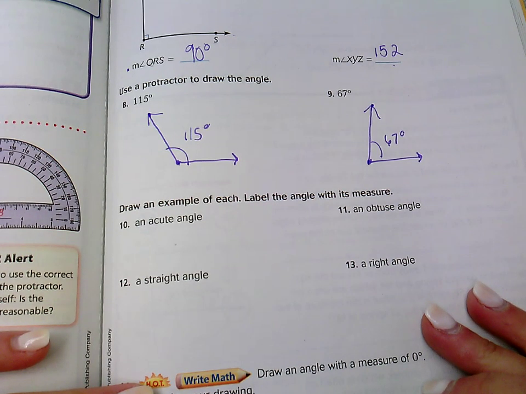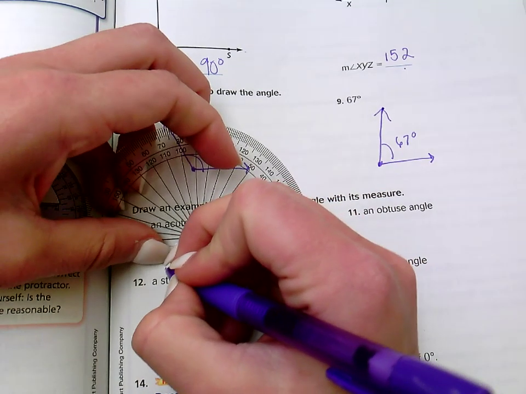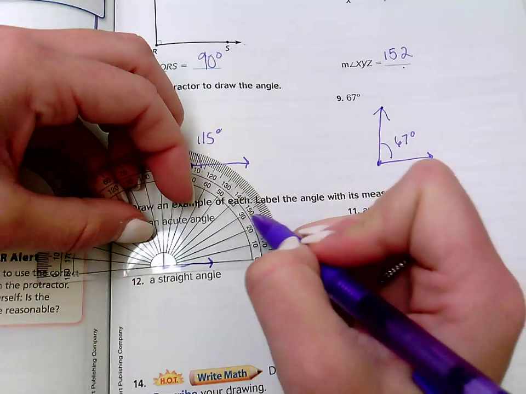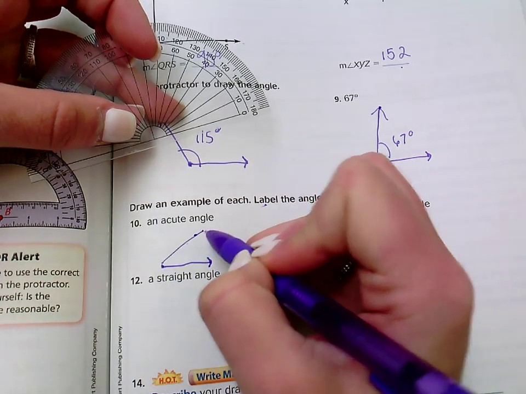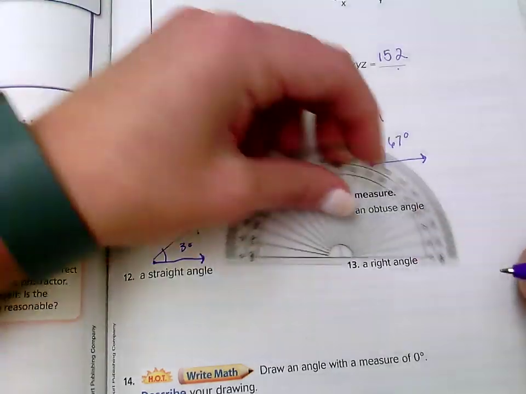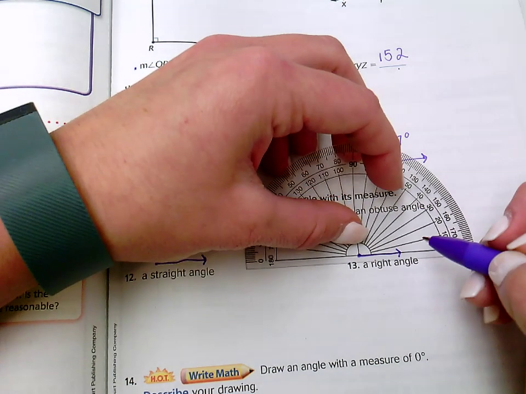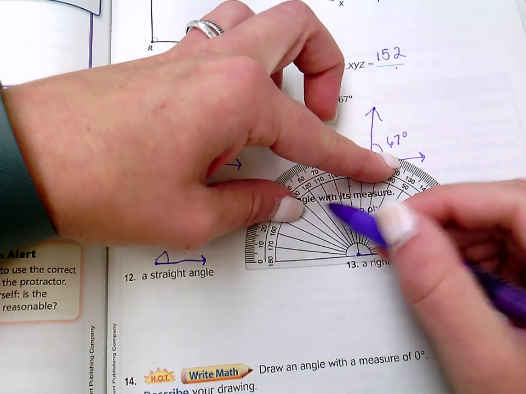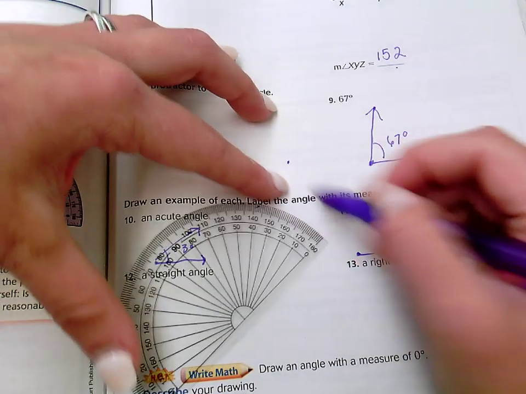All right. Draw an example of each. Label the angle with its measure. So it has to be an acute angle. First, right here, draw an acute angle. I'm going to draw it at 30 degrees. Draw an obtuse angle. Start out with one ray. Put it in the middle. Line it up. It has to be obtuse, so it has to be bigger than 90. So it has to be over here. I go all the way up. It's going to be at 120. I just have to bring this line down.